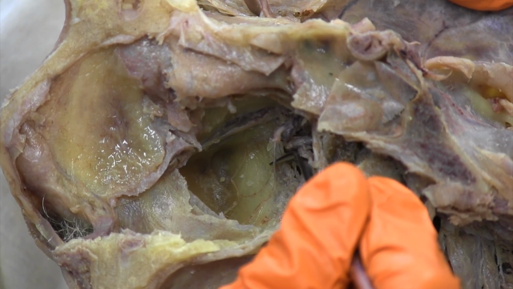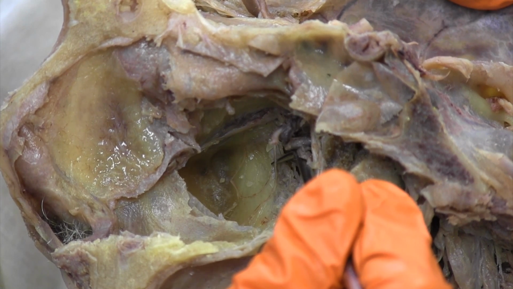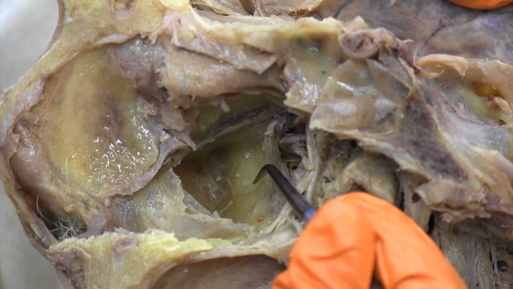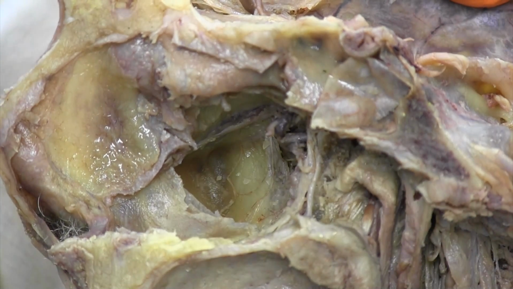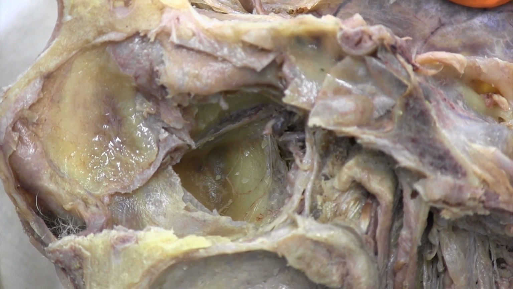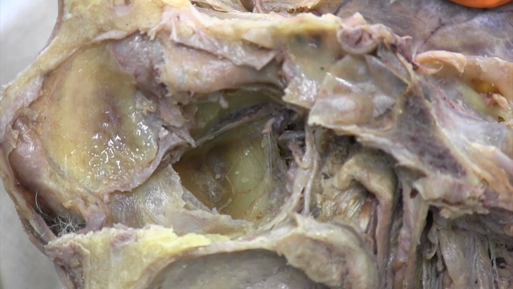Just identify, so this would be the posterior superior alveolar nerve. The first branch that we see coming off of infraorbital nerve, branching and going straight down to the upper teeth, or the superior teeth, the maxillary teeth, posterior superior alveolar nerve.